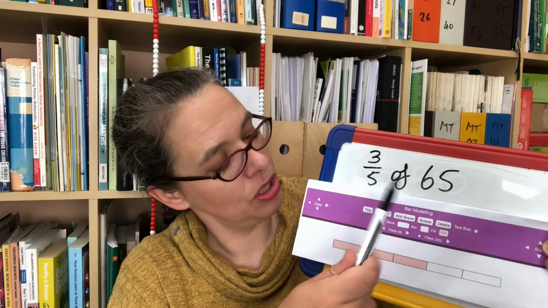And then children could put 10 in each fifth, just as they would with the blocks, and that leaves them 15 to share out. And if they can't see that that splits into 3s, they can mark one at a time. 1, 2, 3, 4, 5, 6, 7, 8, 9, 10, 11, 12, 13, 14, 15. And then they'll see that there are 13 in each section. So in 3/5, there's 3 lots of 13, which is 39.